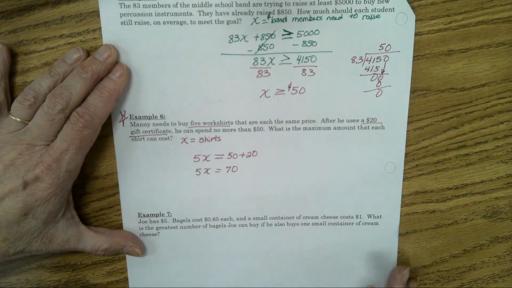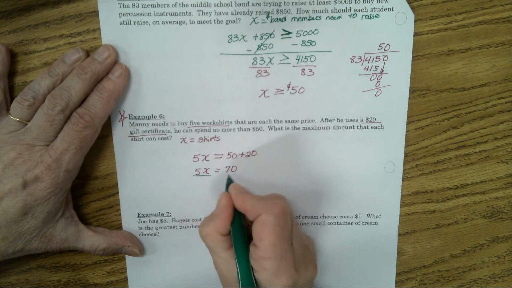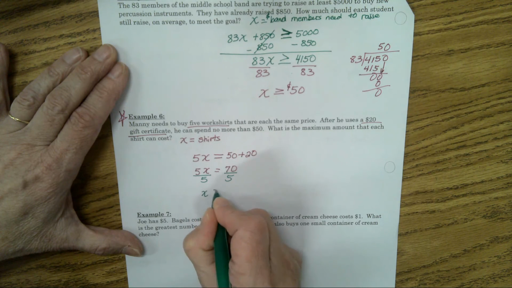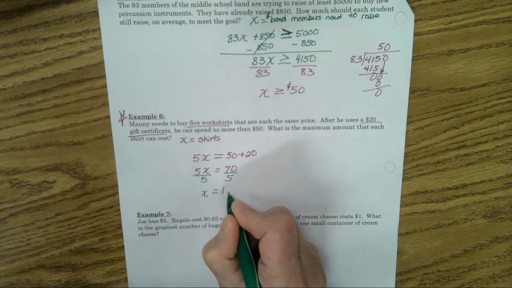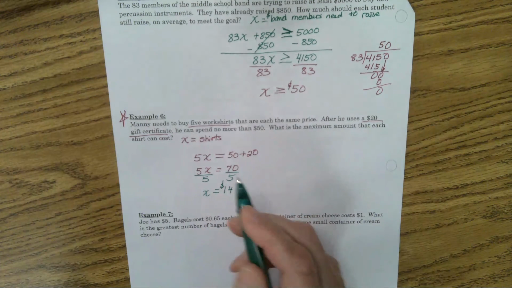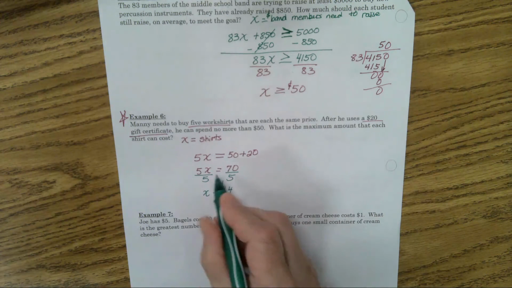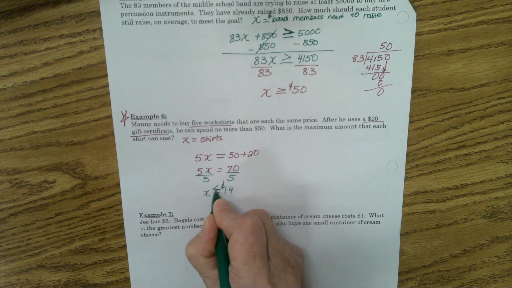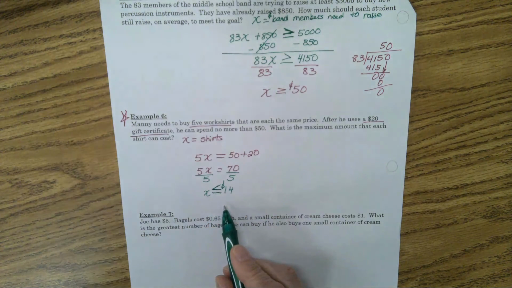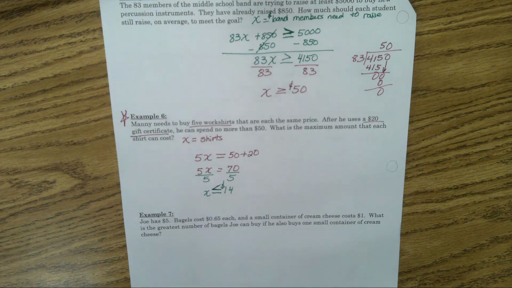Do you see that? Then divide both sides by 5. X equals $14. Now it's not going to be equals. Let's go back and see. What is the maximum amount that each shirt can be? It can be $14 or less. So X is less than or equal to 14.